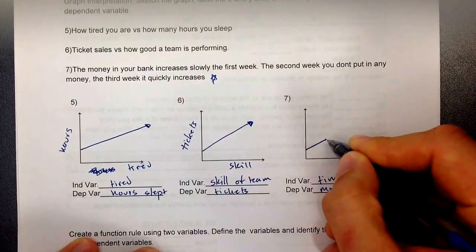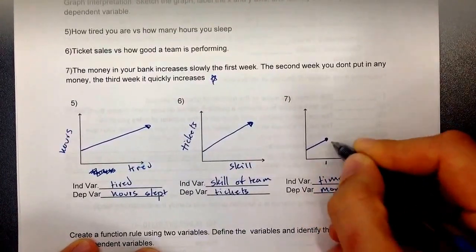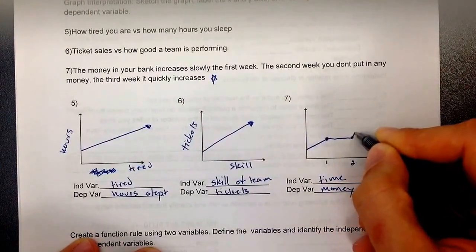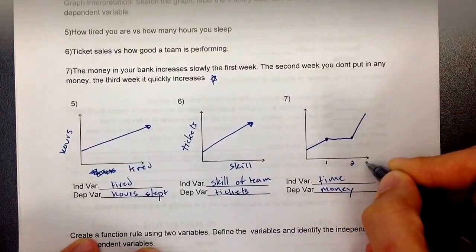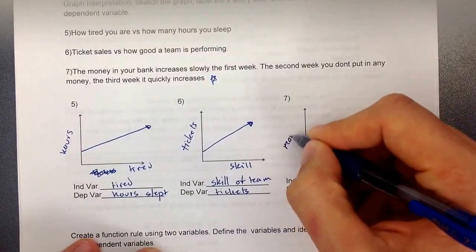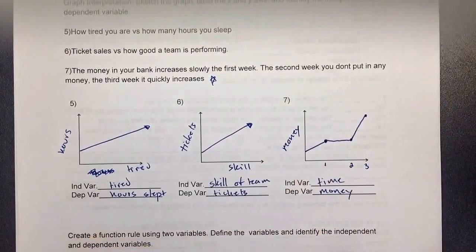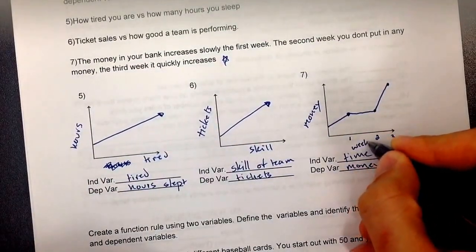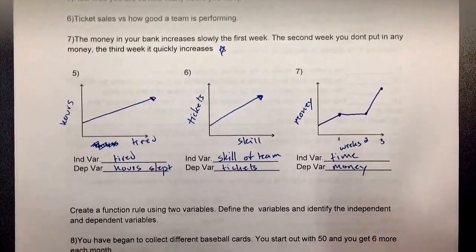So bank account increases slowly. That's week 1. It flatlines for week 2 because we don't put any money in it, and then it increases quickly on week 3. So this one, how you draw that graph is much more important than the other ones because they specify what is happening. We want to make sure we follow what is happening.